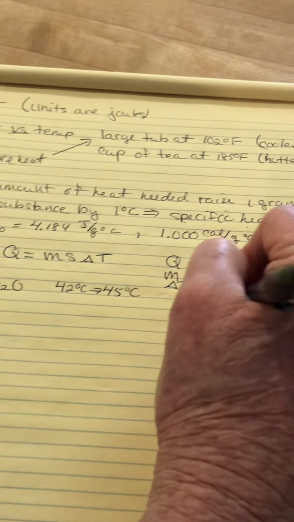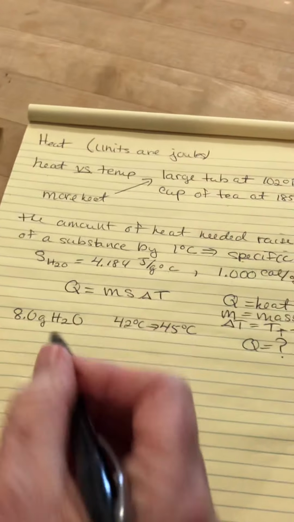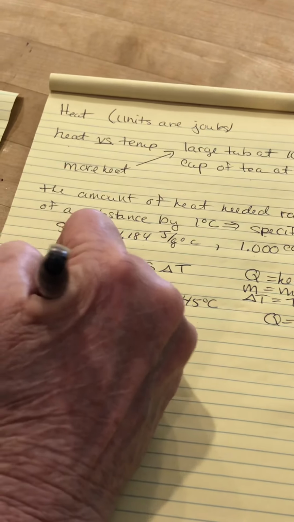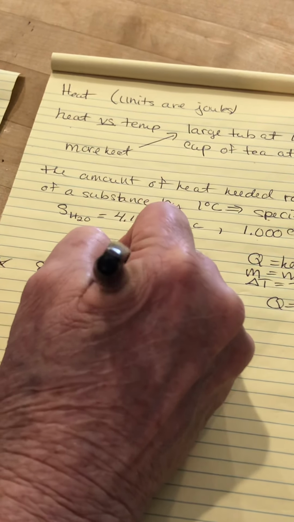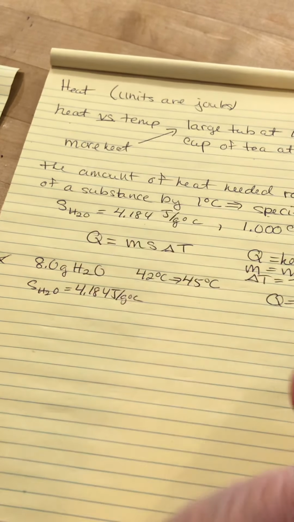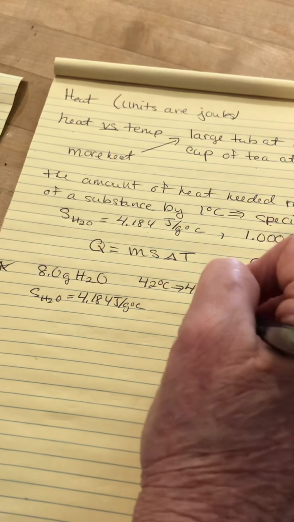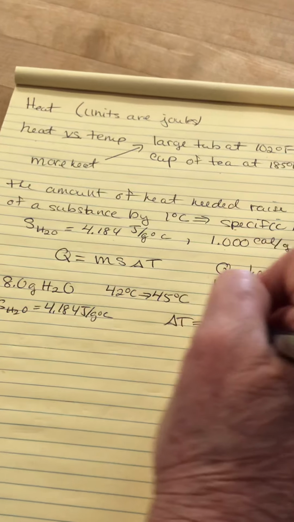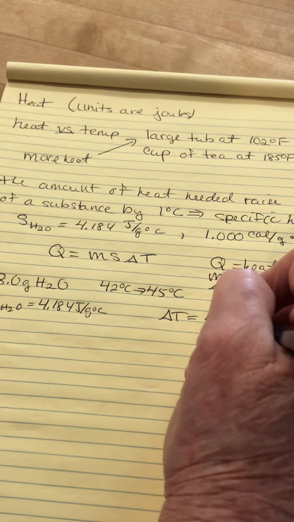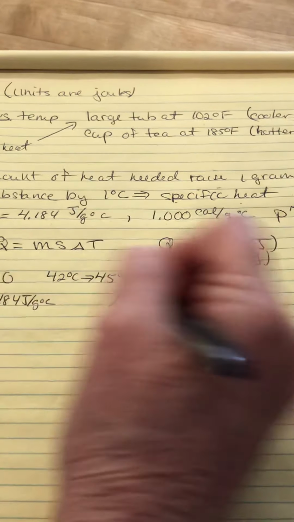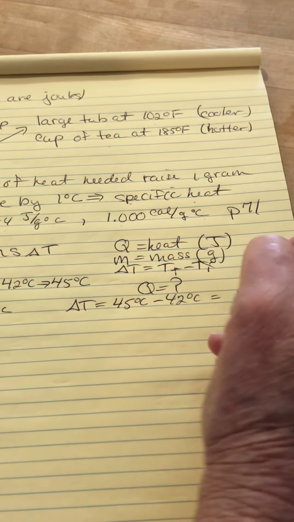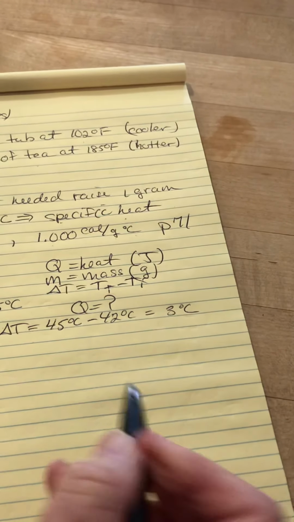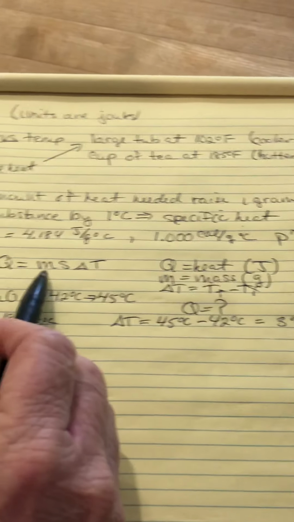Q equals what? You would have to realize that you knew the specific heat of water, that S of water, the specific heat, is 4.184 joules per gram degrees C, and that delta T is T final, which is 45 degrees Celsius, which is what the final temperature was, minus the initial temperature, 42 degrees C, or 3 degrees Celsius.